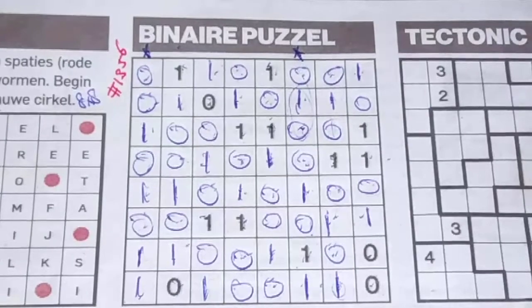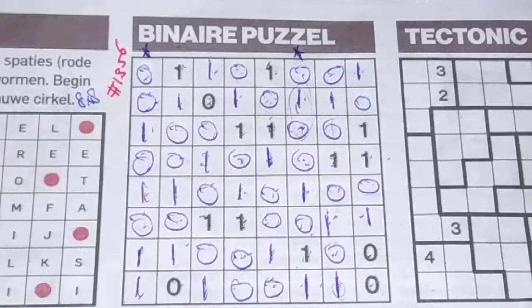Great Sudoku. I like this one. Yeah, do you think so?